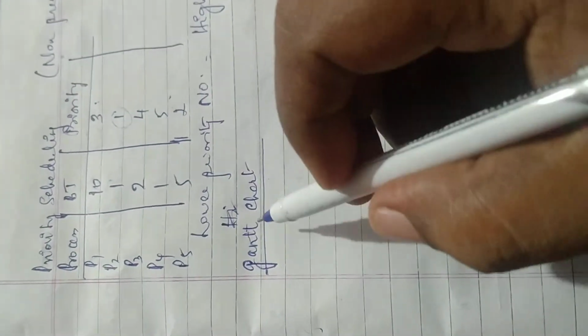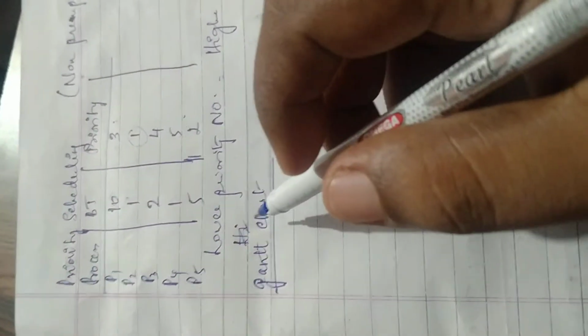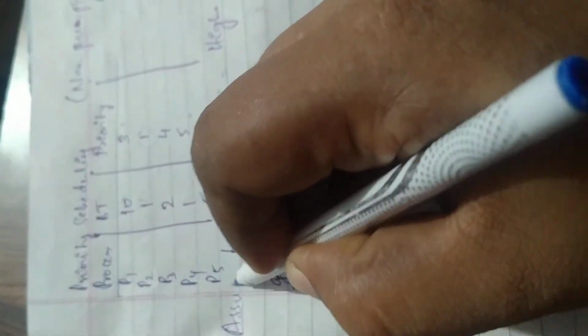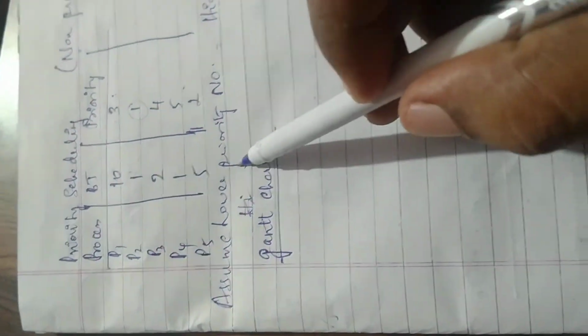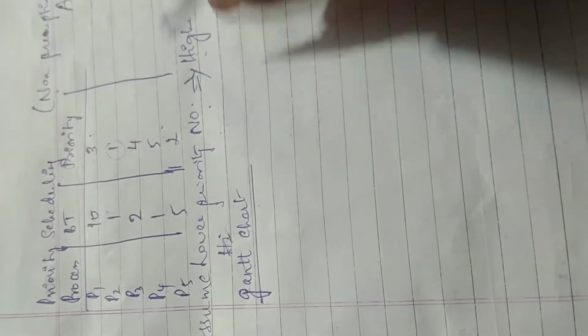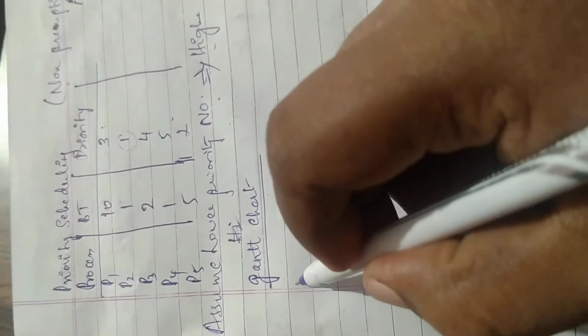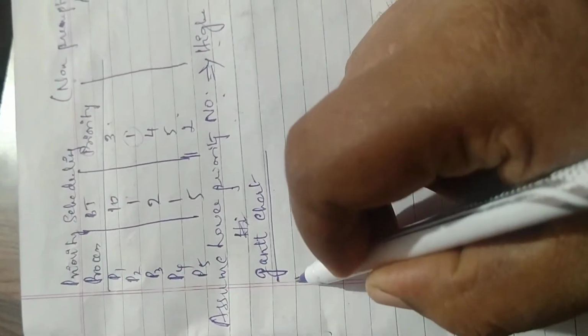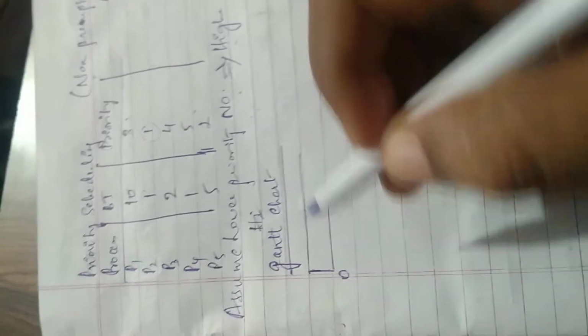Arrival time is not given to you, so we are assuming arrival time equal to 0 milliseconds. When they are not giving you any arrival time, you have to assume it as 0. One more assumption you can write: since they have not given anything in the question, assume lower priority number is having higher priority. You can write it like that. So we'll start with the Gantt chart. The Gantt chart begins with arrival time 0.